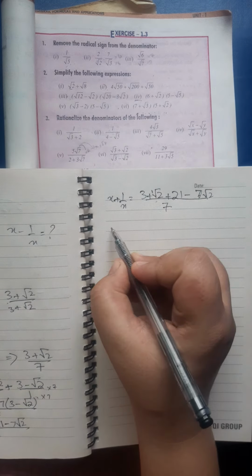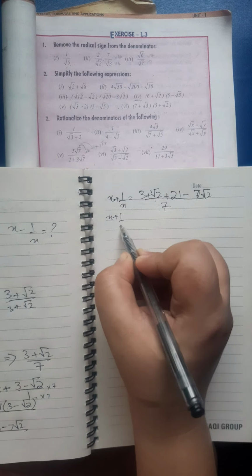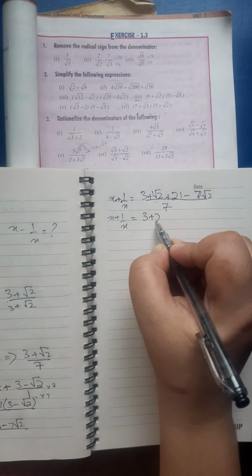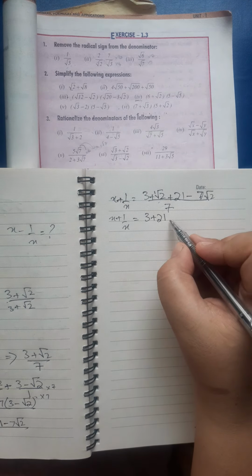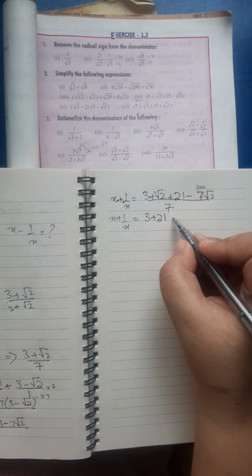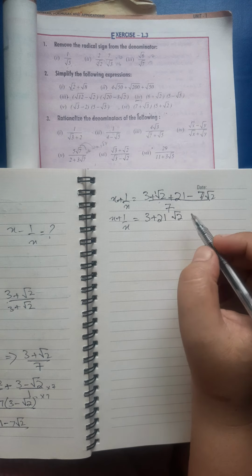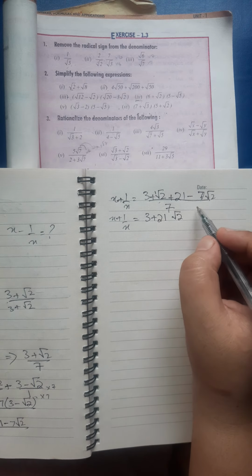X plus 1 by x, here you can see 3 and plus 21 is a normal number, we have to solve it, and then we will write down here under root 2 if we take it as a common.